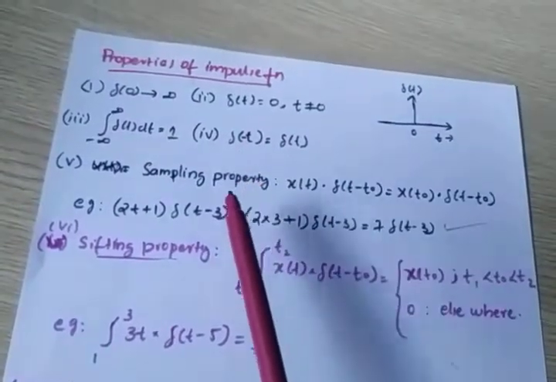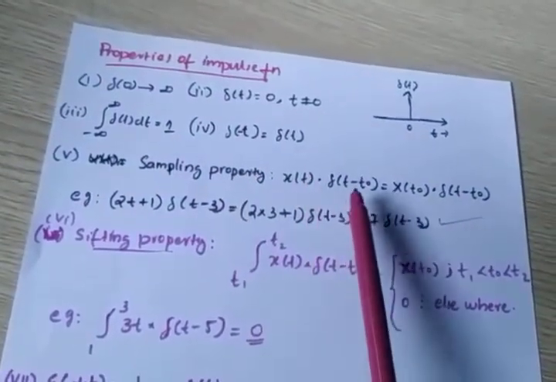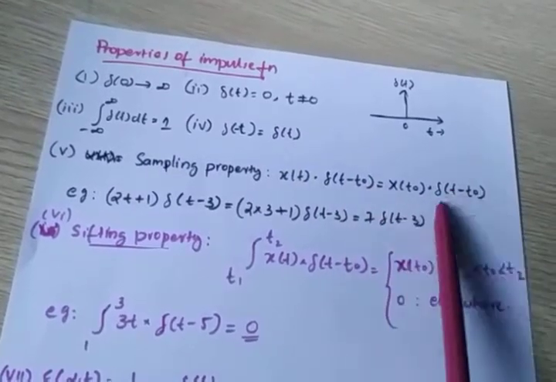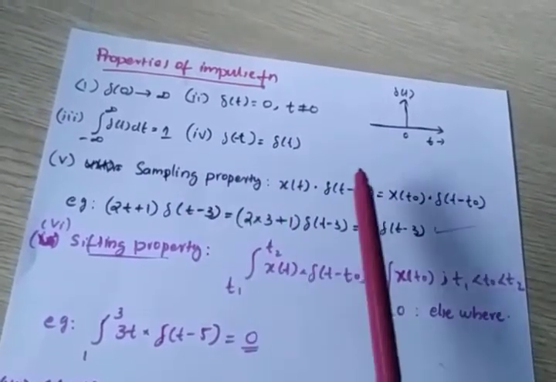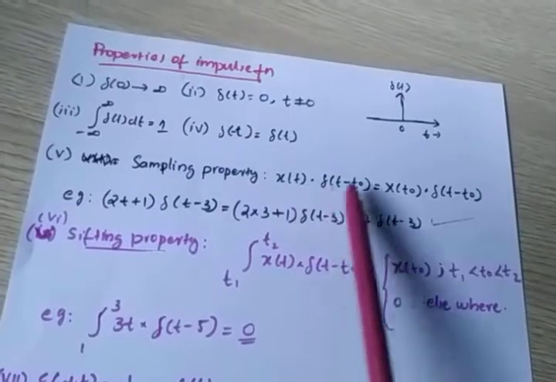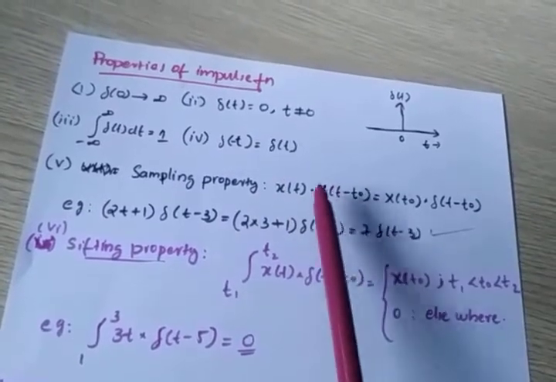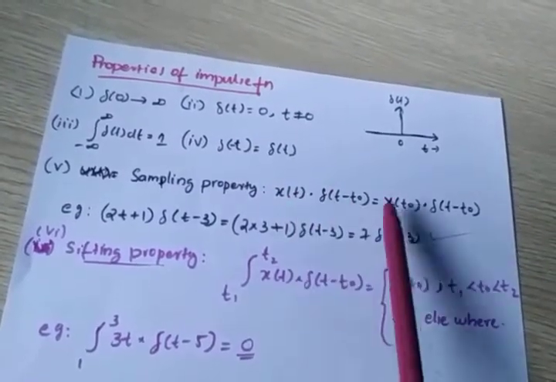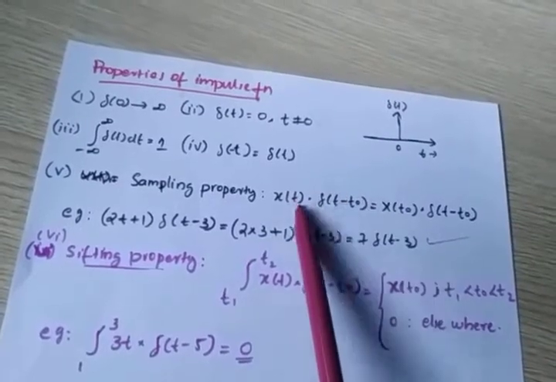Another important property is the sampling property. x of t into del of t minus t naught equals x of t naught into del of t minus t naught. That means instead of t you have to put t naught, that is x of t naught. This t naught should come here.